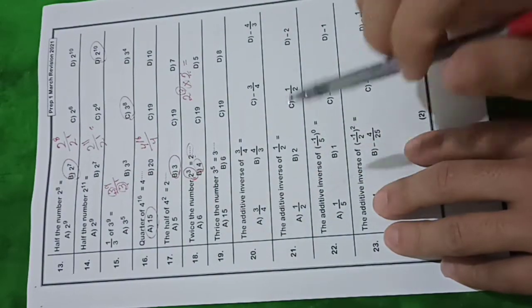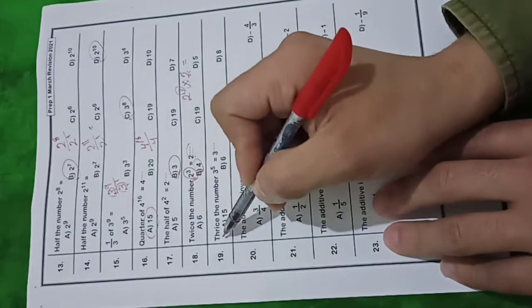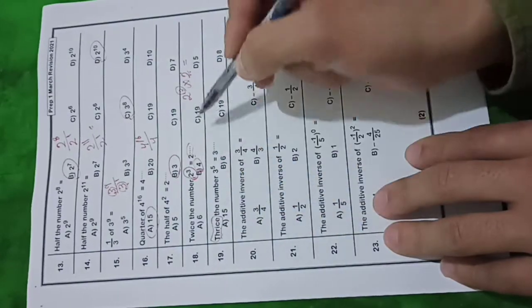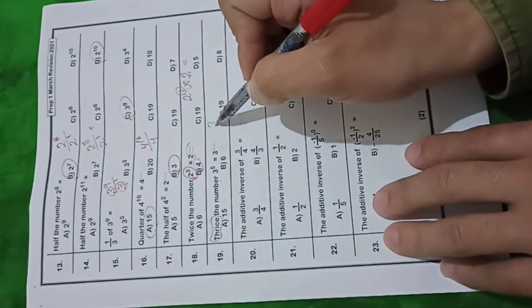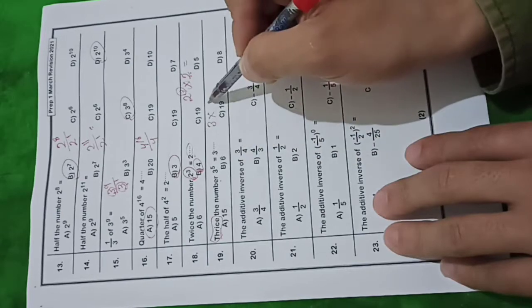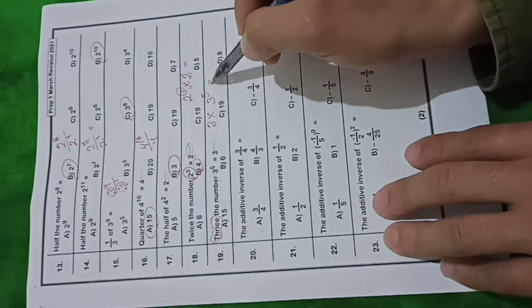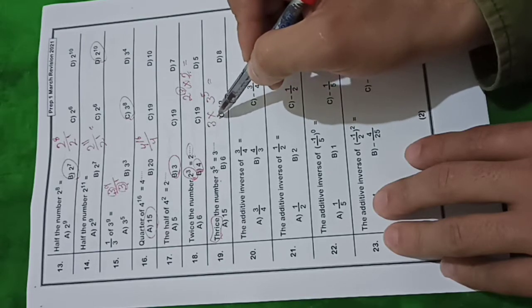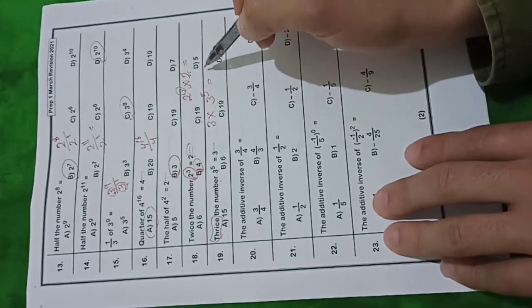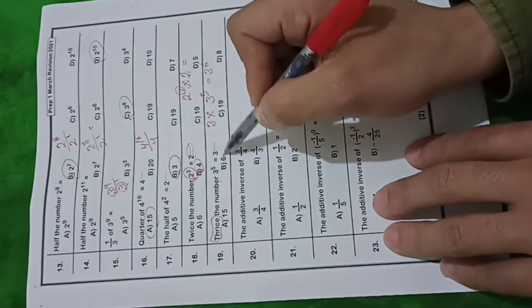Thirds means 3 times. Thirds of the number means 3 times 3 power 5. The same, we add power because we have multiplying. 3 power 1 times 3 power 5 equals 3 power 6.